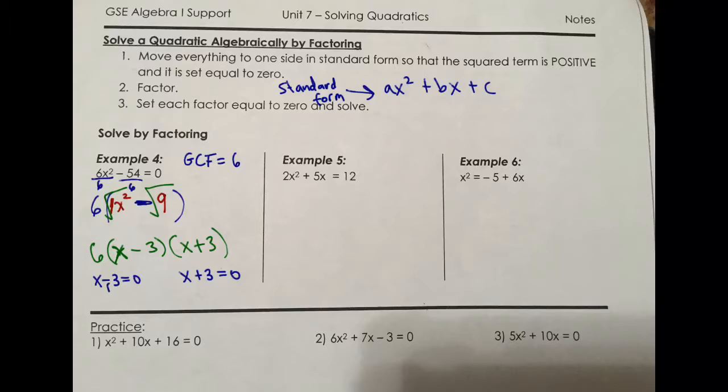So we have, let's undo that. We have x minus 3 is equal to 0. We want to get x by itself, so that means we have to get that negative 3 off of there. The opposite of subtraction is addition.